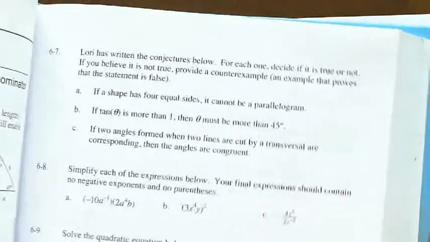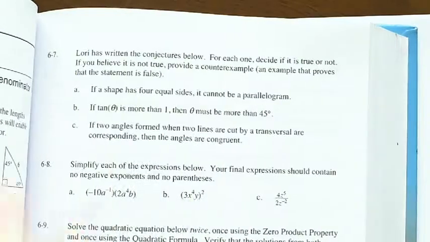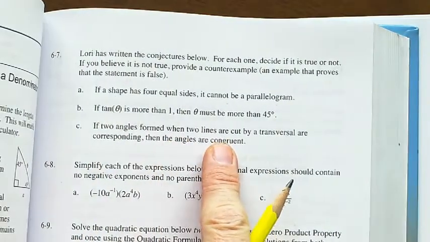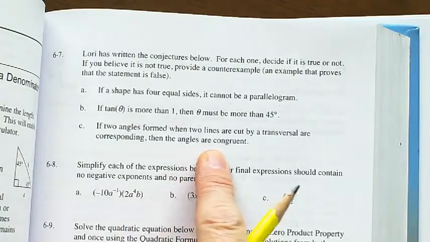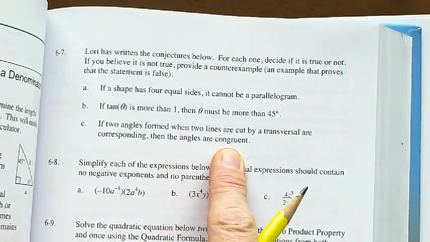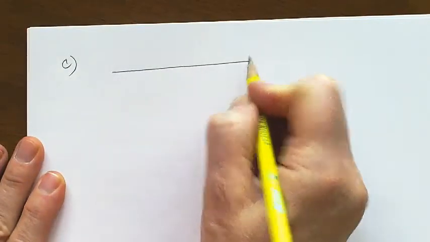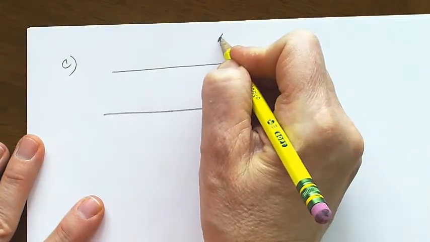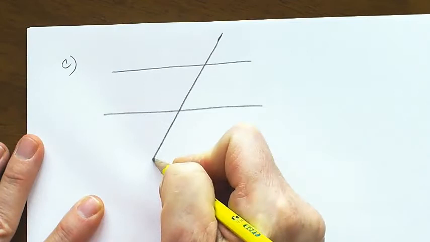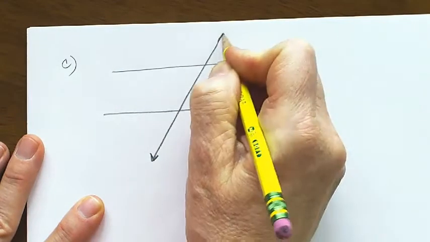Let's see, part C, if 2 angles formed when 2 lines are cut by a transversal are corresponding, then the angles are congruent. Okay, this is going back to chapter 1. Here's one example.